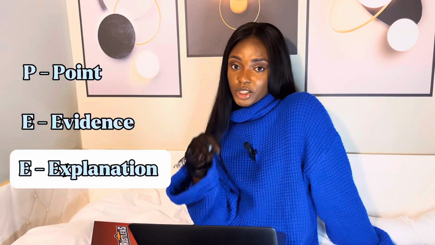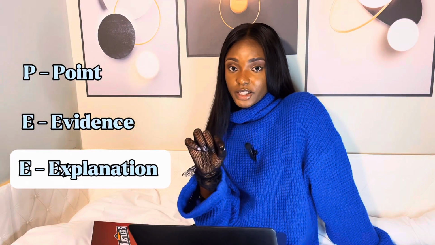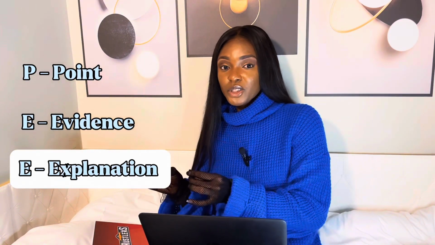The next E is your explanation. This is where you will explain your evidence. Here you provide a detailed explanation of how your evidence is significant to the points that you made. If there are any relevant theories from your course, add them here. Add them in your explanation. You can use examples too.